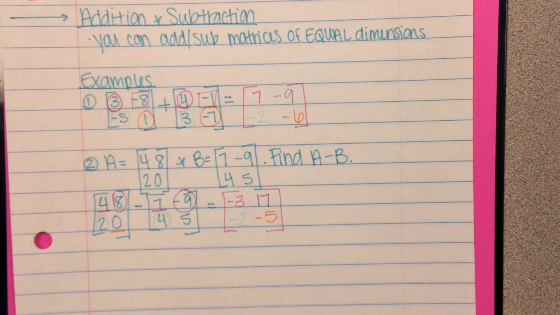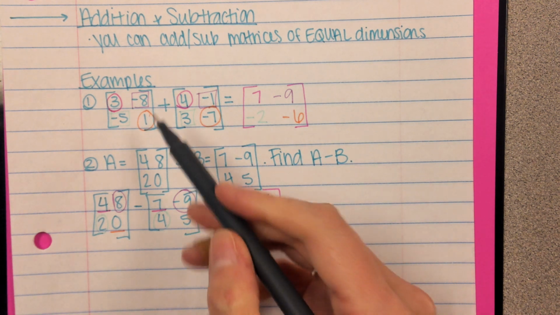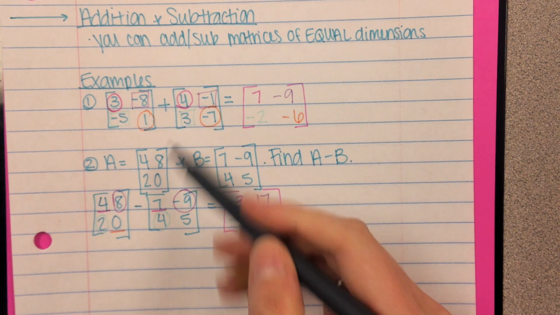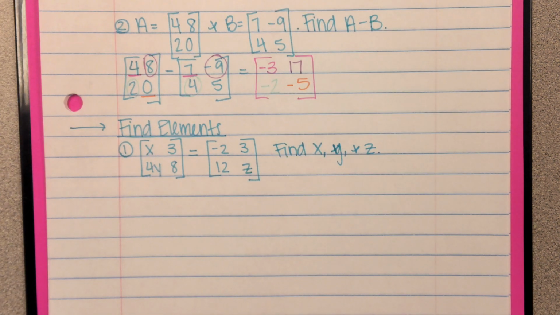Okay, now I'm not going to do a bunch of addition and subtraction examples for you because I feel like it's pretty straightforward, and I think that you'll be fine with this. Okay, just match up the elements, make sure they're the same dimensions, match up the elements, and combine them using whichever operation you're told. Okay, next we're going to look at finding elements in a matrix.